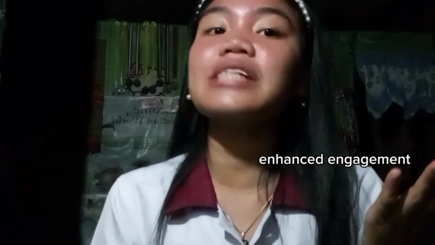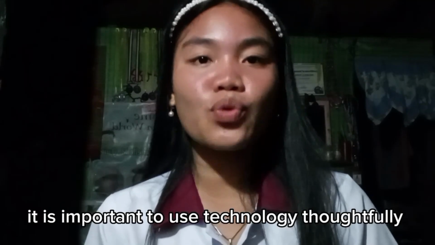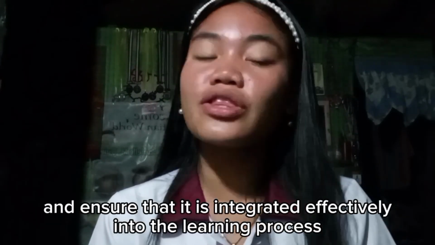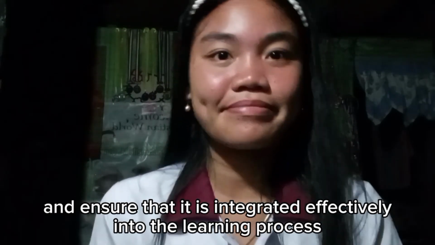Technology plays a crucial role in today's learning environment. It can provide access to information, enhance engagement, and personalize learning experiences. However, it's important to use technology thoughtfully and ensure that it's integrated effectively into the learning process.